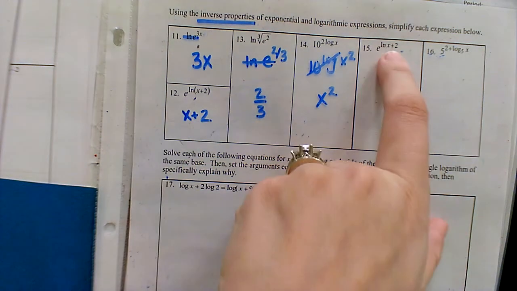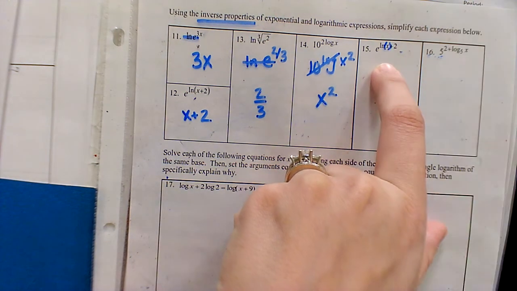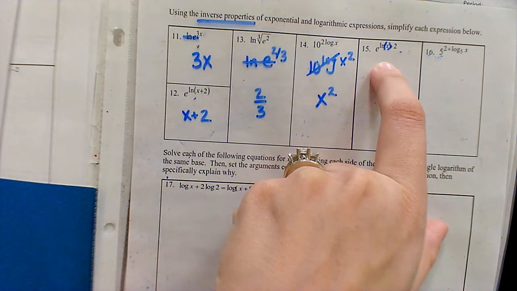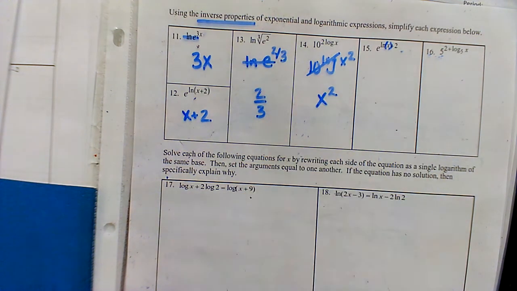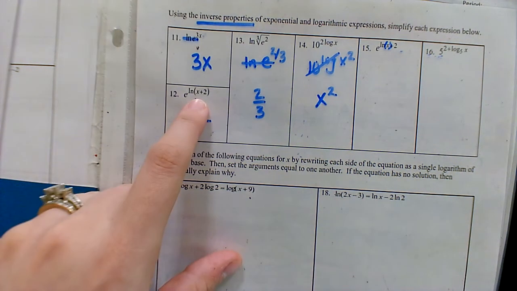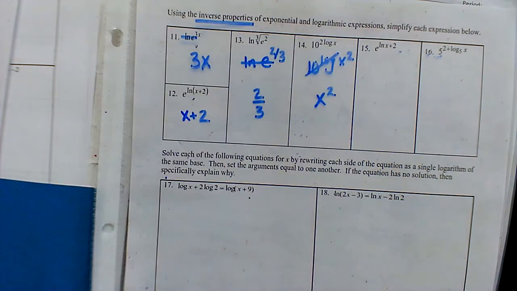So if you don't see parentheses there, you just assume that the first number or variable after the log is the argument. If there were more things there, they would group them together in parentheses. Okay, so let's think about this.